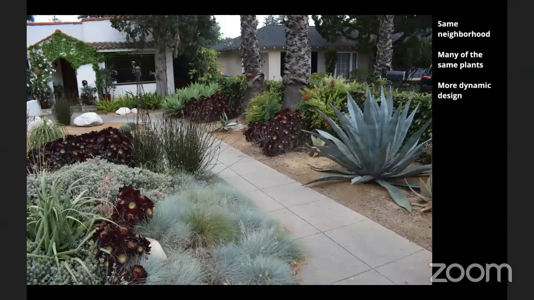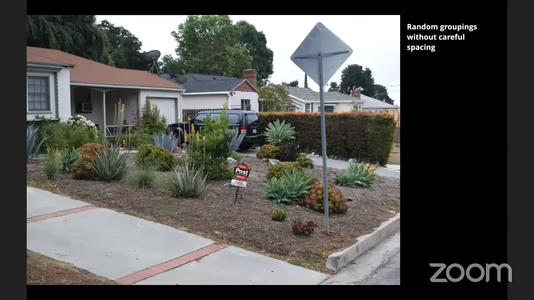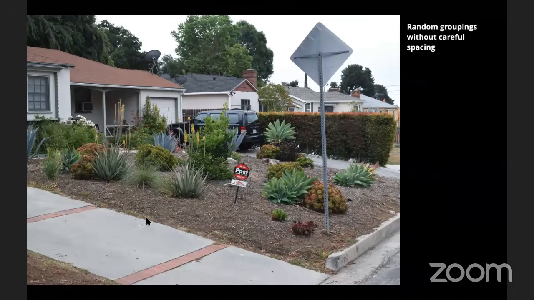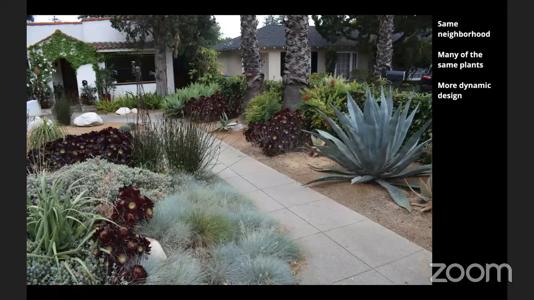where this might be contrasted with, in the same neighborhood, this landscape. And obviously this landscape had quite a bit more budget. It has the decomposed granite with some boulders, but a lot of the plants in this landscape, just purely talking about design, a lot of the plants here, the aloes and agaves, or sorry, the aeoniums here, purple aeoniums, and then some of the same species of agaves are here.